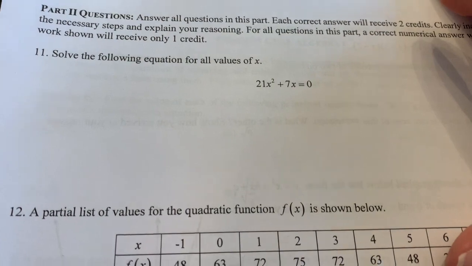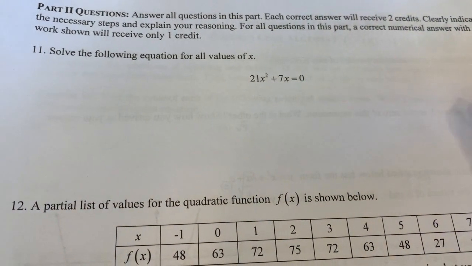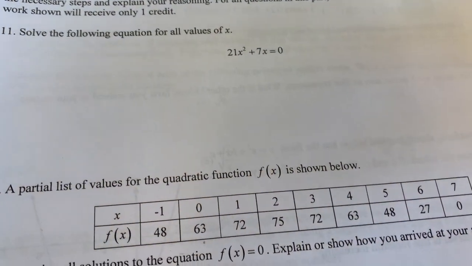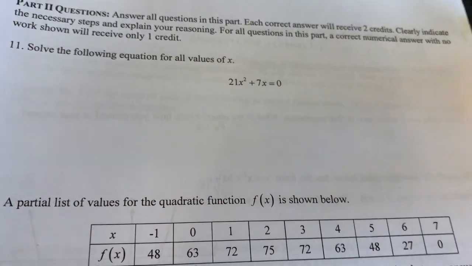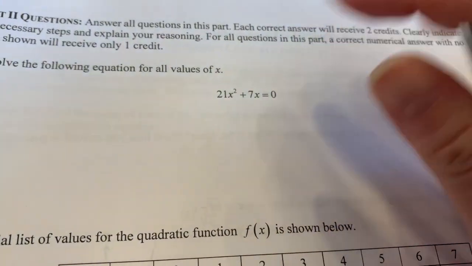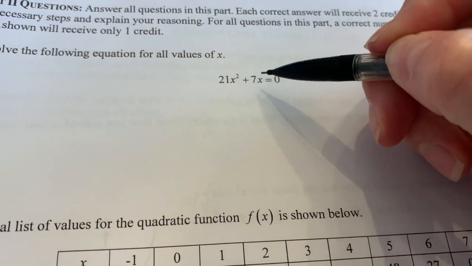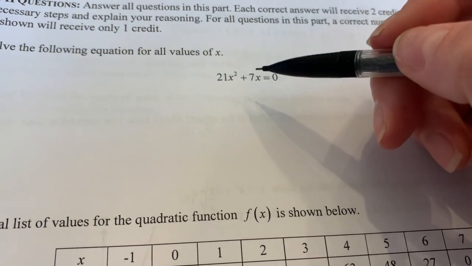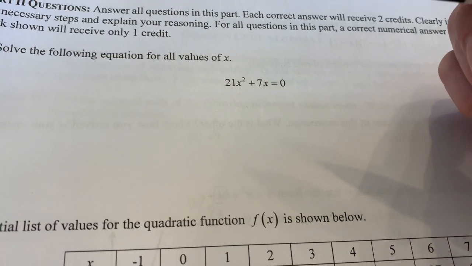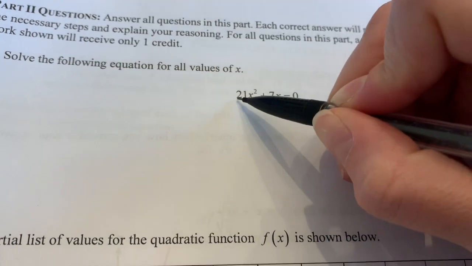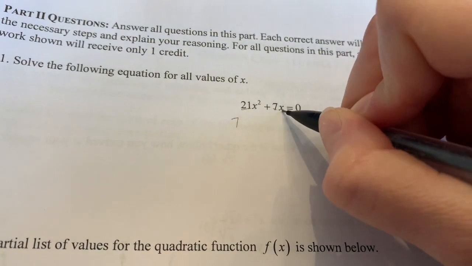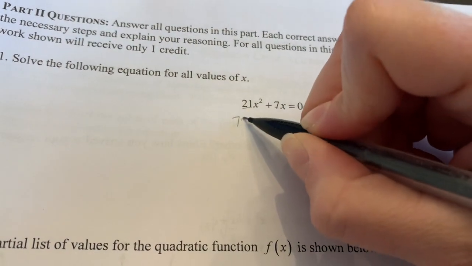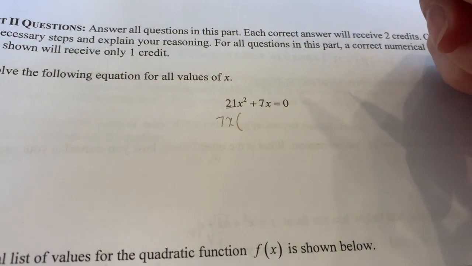Okay, so for part 2, number 11, we're going to solve the following equation for all values of x. Now that we know how to deal with quadratics, we know we're not just solving this by using inverse operations. We're going to find the zeros. This is not a trinomial, so what we can do is try to factor out a GCF. What do the 21 and the 7 have in common? A 7. And for x squared and x, you take out the lower exponent, which is x. So I'm going to factor out 7x here.